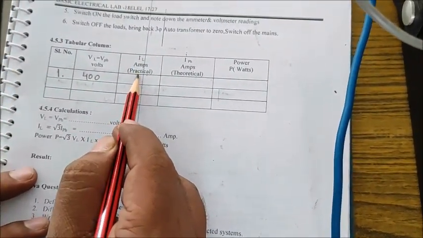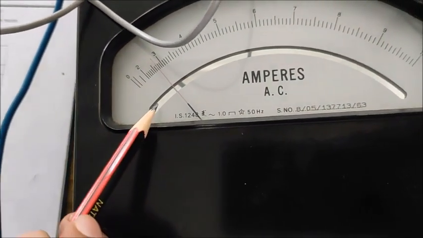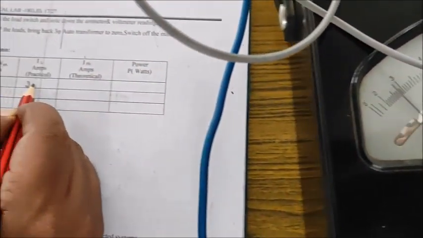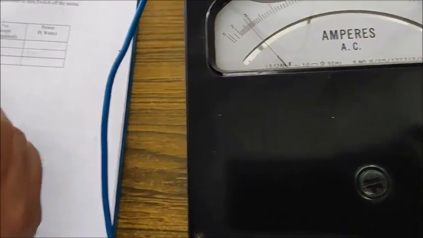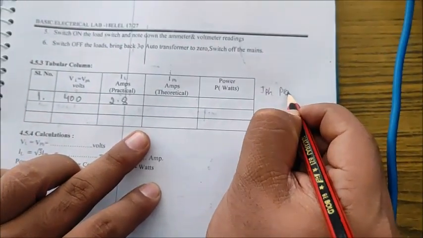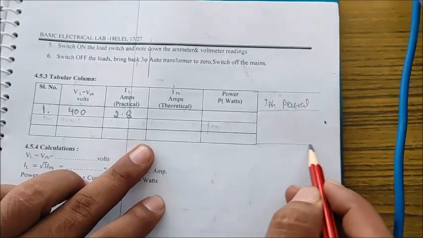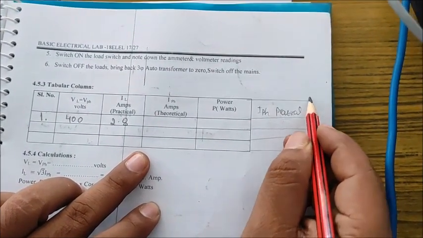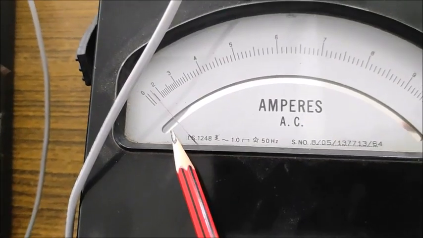So in the column where IL practical is there, note down the ammeter reading, which is now around 2.8 amperes. Then you add another column called IPH practical. In the column IPH practical, you also note down the reading of phase current, which is 1 ampere.